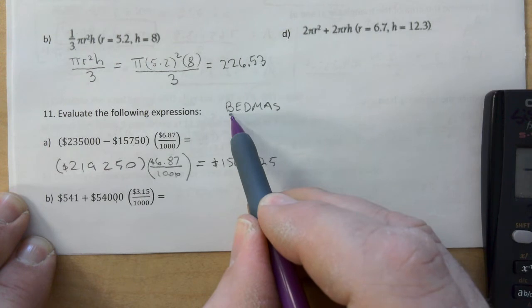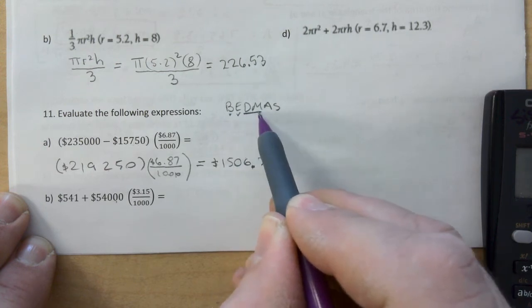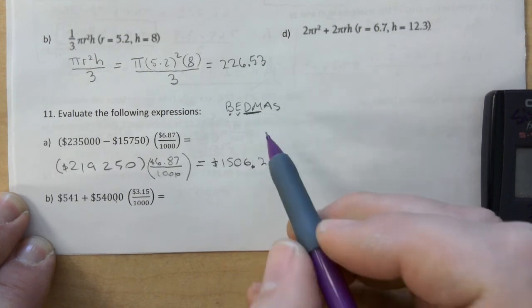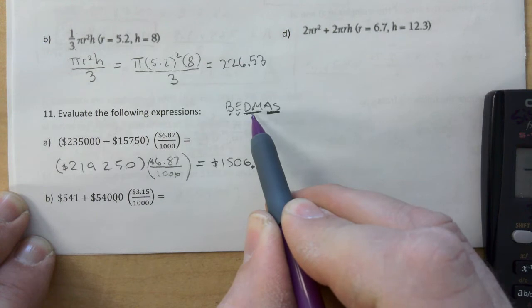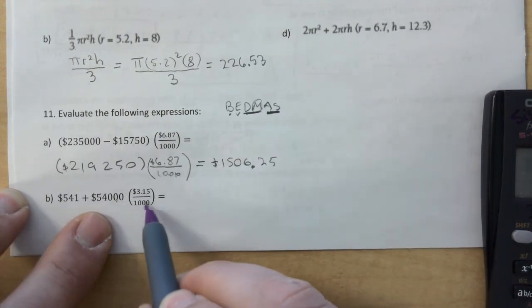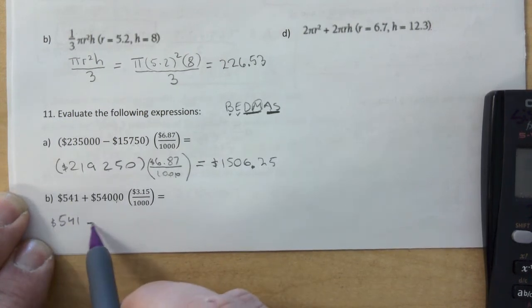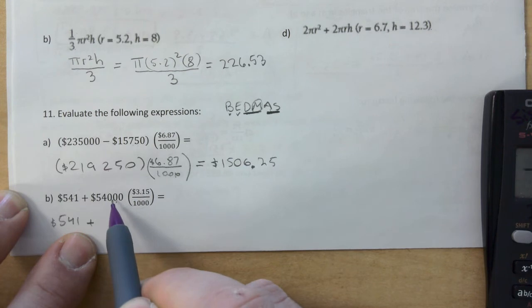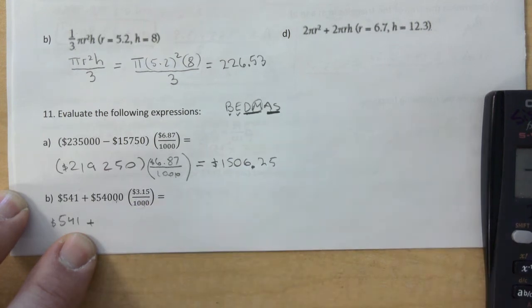First you worry about brackets, exponents. Division and multiplication, actually, it doesn't matter which one you do first. Addition and subtraction are next, but multiplication is before addition for sure. So you need to do this first. So you go 541 plus, let's figure out what this is. It's 54,000 times 315 divided by 1,000.